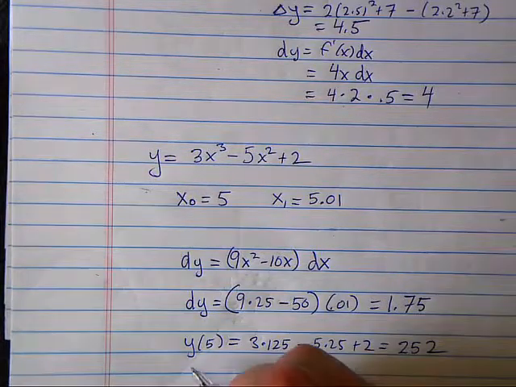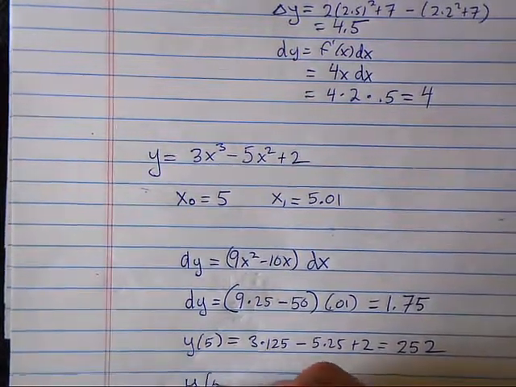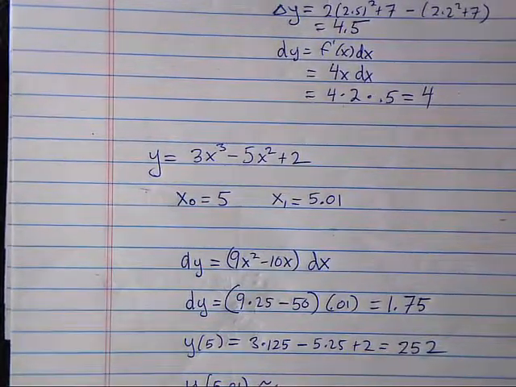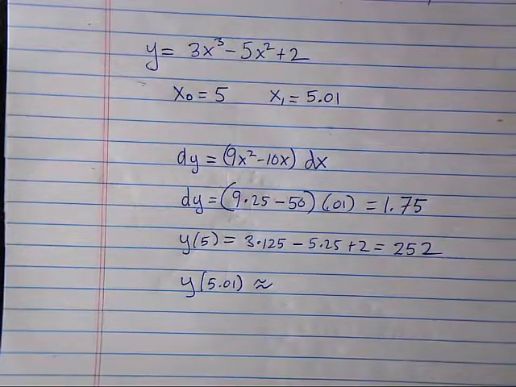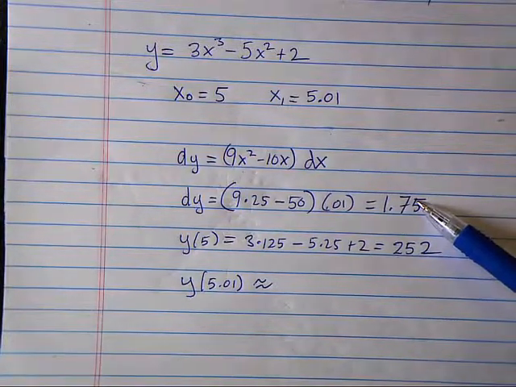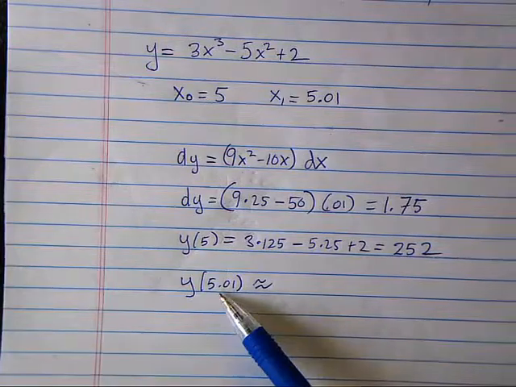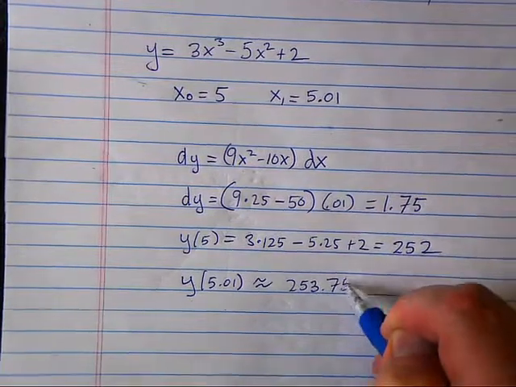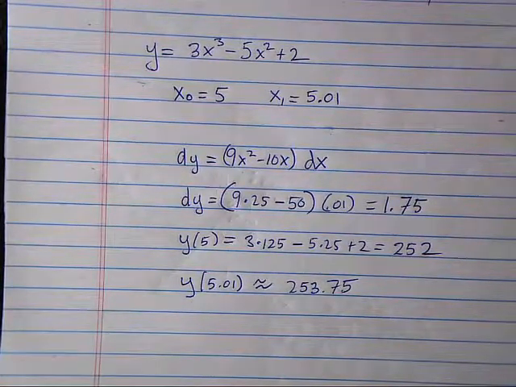All right. So how much is y at 5.01? Approximately? It's near 252. How far off? It's off by about 1.75. So y at 5.01 should be close to 253.75. Because it's positive, so we would go bigger. Correct.